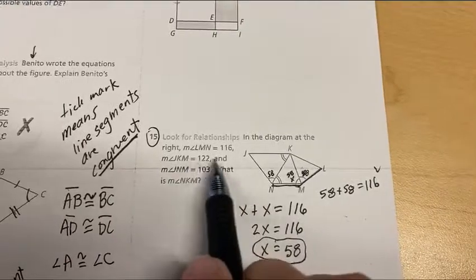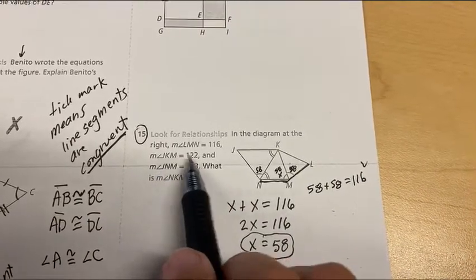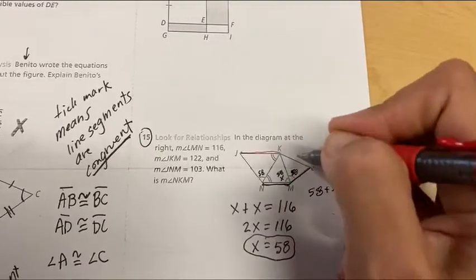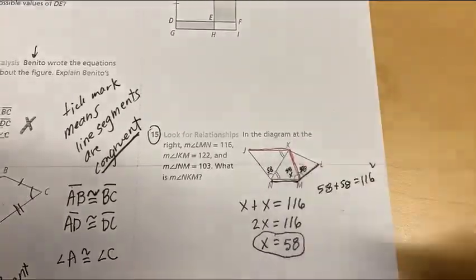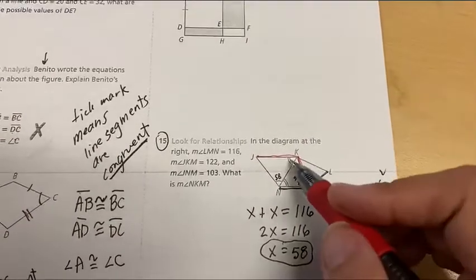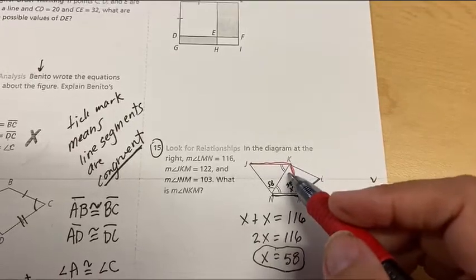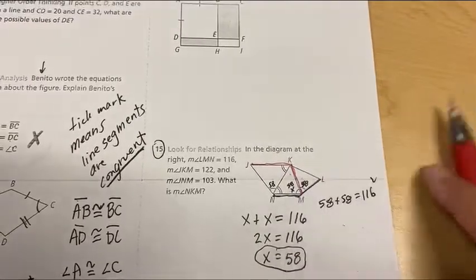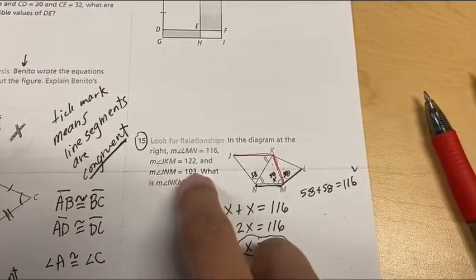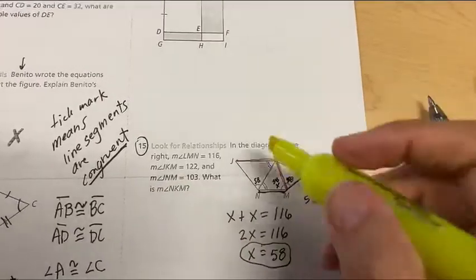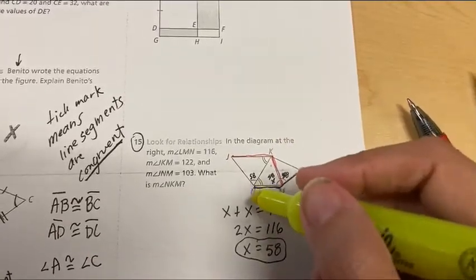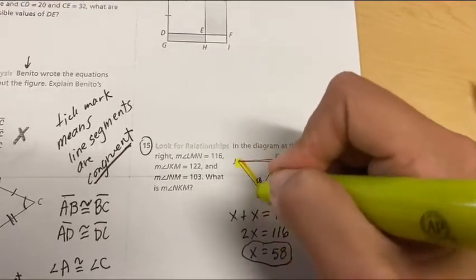Now let's take a look at what else they said. They said angle JKM is 122. Okay, but I don't know this angle, and I don't know this angle, but I know the whole thing's 122, so I might have to move to another angle. I also know JNM is 103. Oh, that I could figure out.